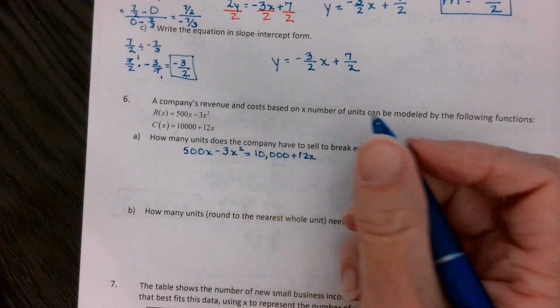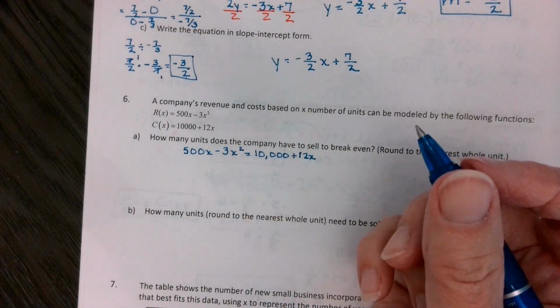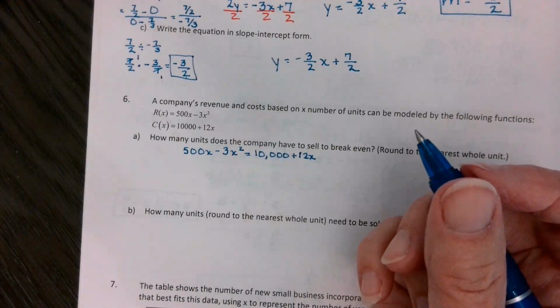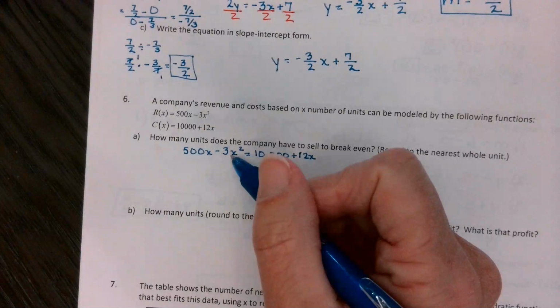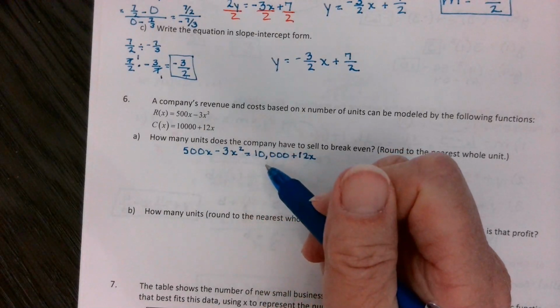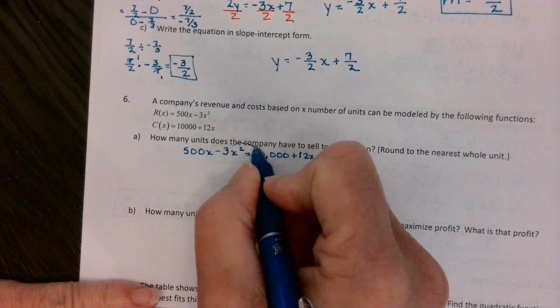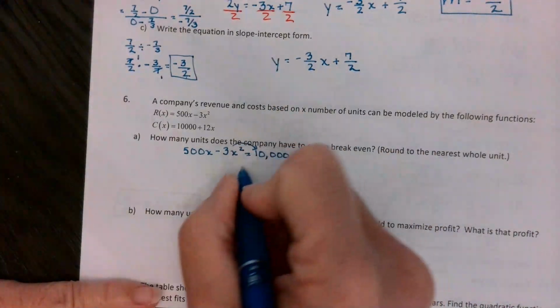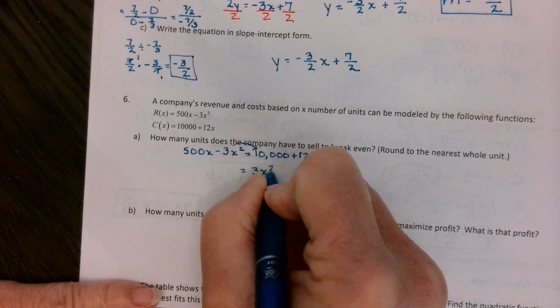Now, I don't care really how you work this problem, but first things first, we have an x squared. You've got to get everything to one side. You've got to get it set equal to 0. So what I'm going to do is I want my x squared to be positive, so I'm going to take that over there. So my 3x squared becomes positive.